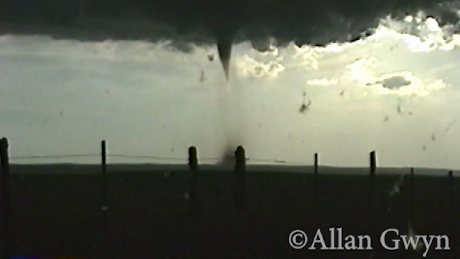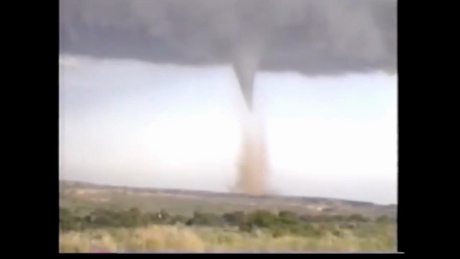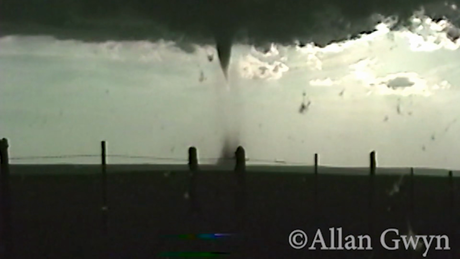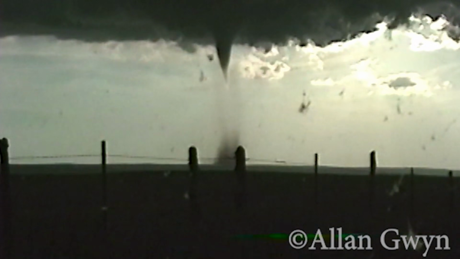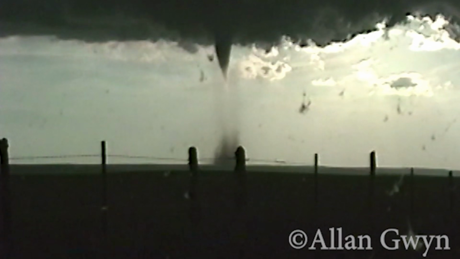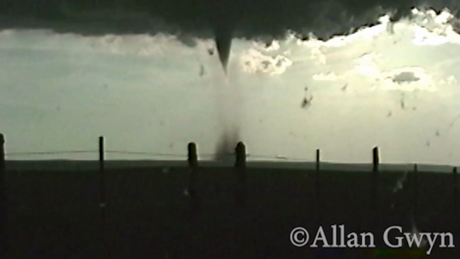But this video is incredible. It starts off very similar to the OU Storm Chasers video, with a tiny cone slowly descending from the base of the wall cloud. There is one thing that's different though. The sun is behind the tornado, which means we're on the right side that the Twister movie tornado photo was taken. It really is quite a beautiful tornado.